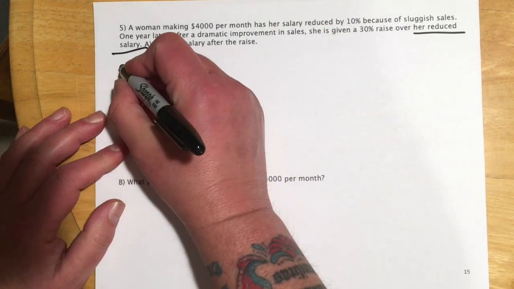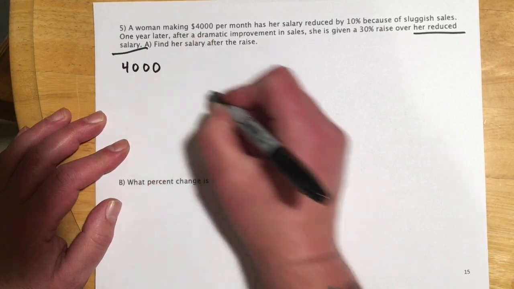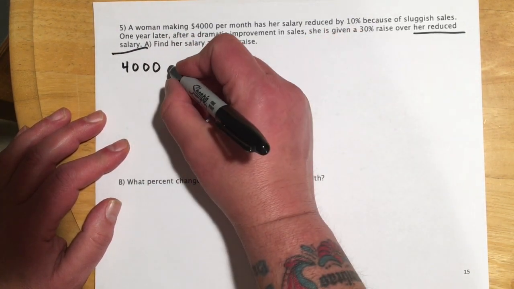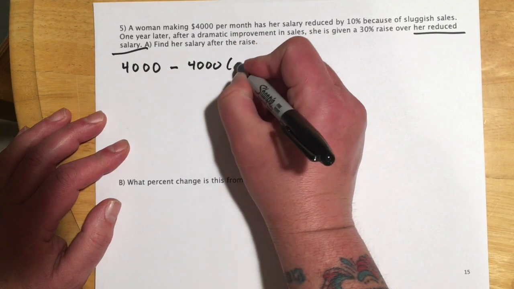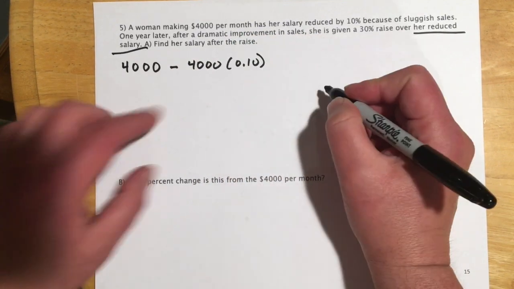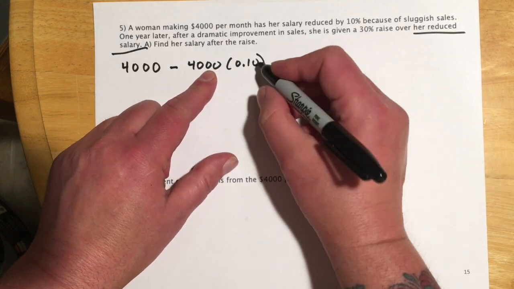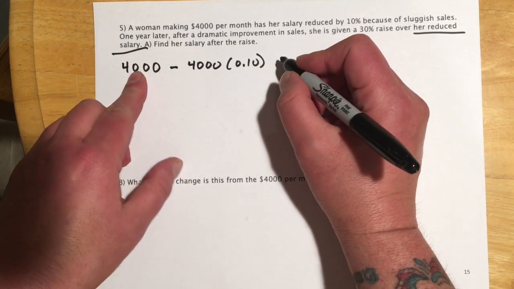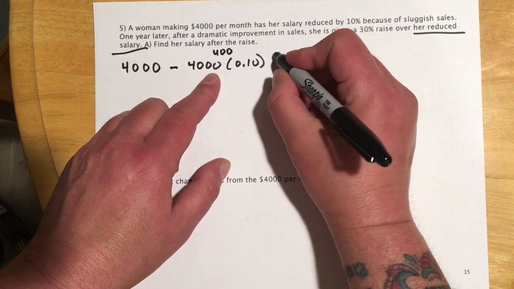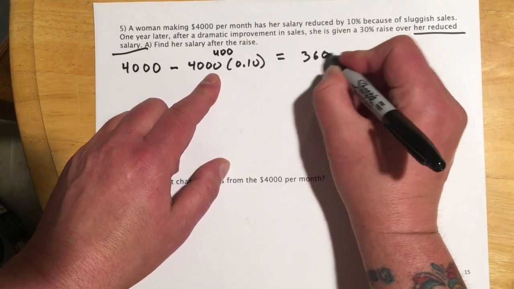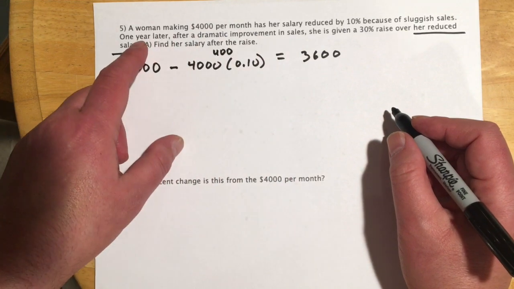So because the 30% isn't of the 4,000, we can't just take the difference, 20%, and add it on. That won't work. So what we'll do is go 4,000 times 10%. That would be how much her salary was reduced by. So 4,000 minus, this would be 400, will leave 3,600. So that's her reduced salary.